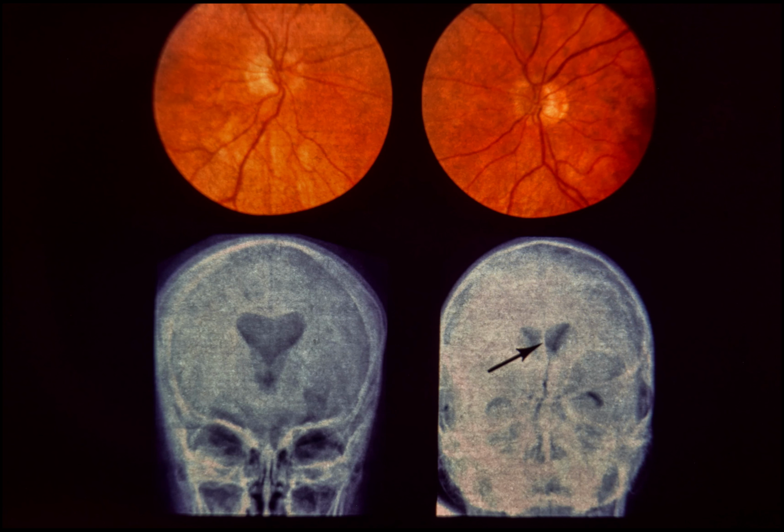Early diagnosis in patients with this syndrome is important since replacement of deficient growth hormone may result in normal skeletal growth.